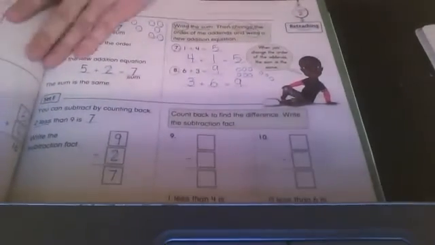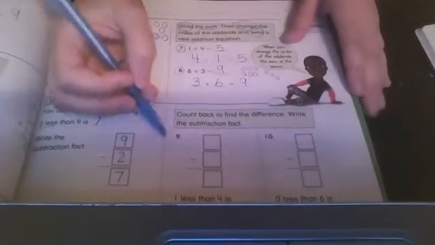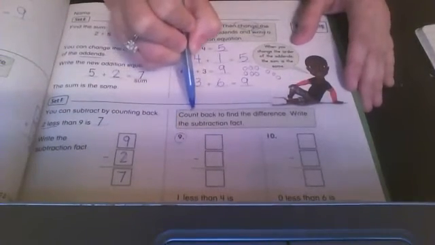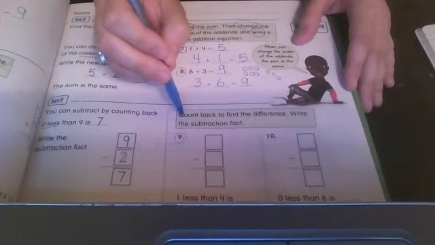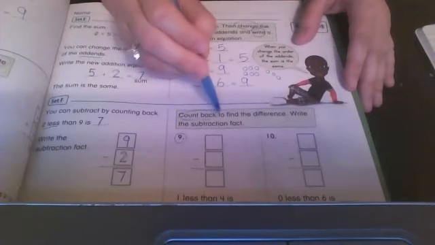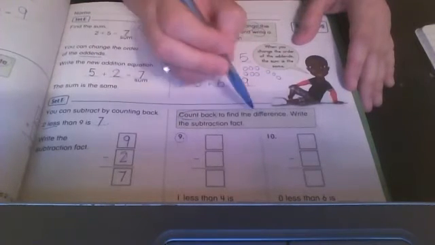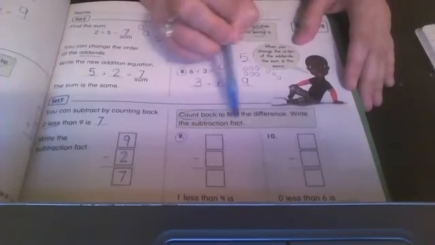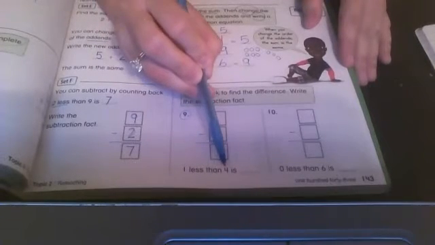Okay. So let's go ahead and look at number 9. We can get some practice with that. It's asking us to count back to find the difference, right? The difference is the answer to a subtraction problem. Write the subtraction fact. All right, so the first set, we need to find 1 less than 4. 1 less than 4, okay?